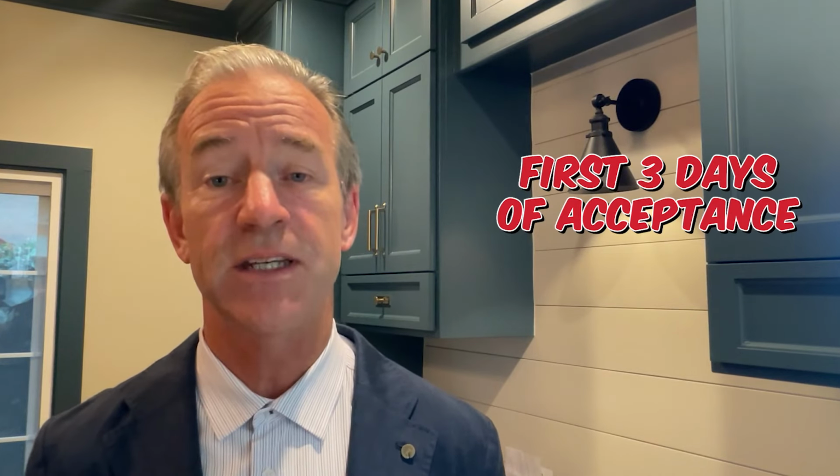Number 2, appraisal contingency. The lender will typically order the appraisal once the buyer has paid for the appraisal to be done. Now, in order to meet this deadline, the appraisal should be ordered and paid for within the first 3 days of acceptance. The reason for the appraisal is that the lender needs a third party to verify that your house is worth the sale price that buyer and seller have agreed to.